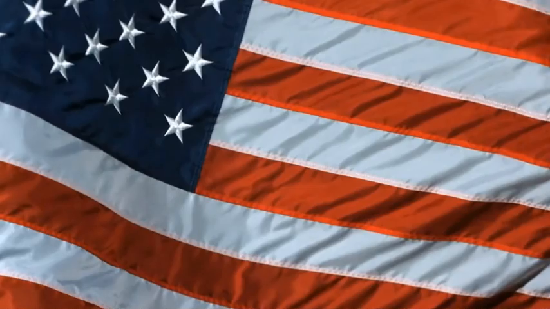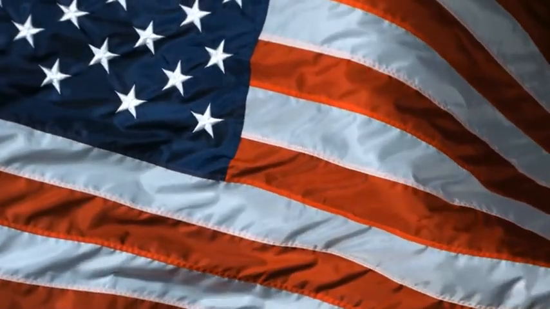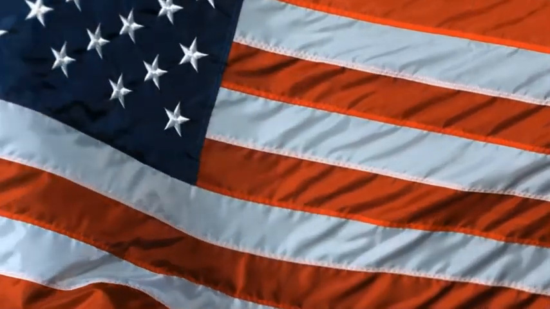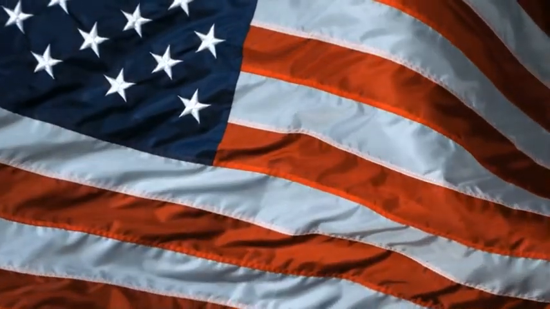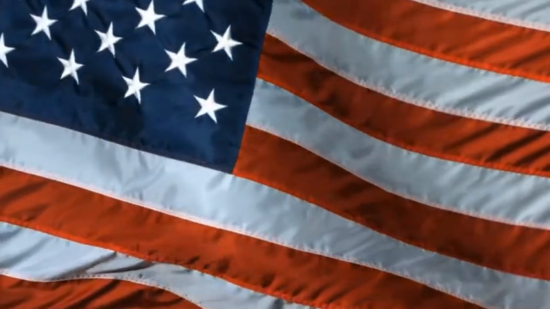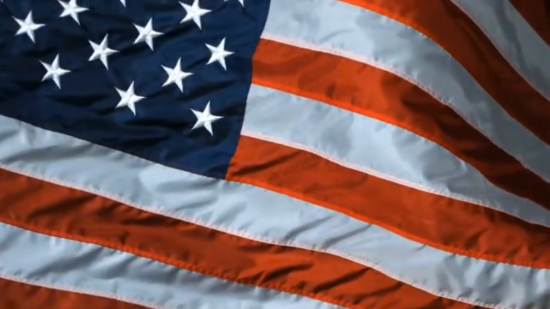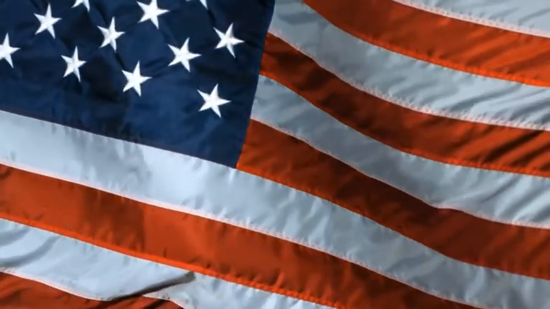Now, what is a republic? A republic is where the people hold all the rights and delegate power to the government as they see fit. Remember that to secure these rights, governments are instituted among men, deriving their just power from the consent of the governed. What did I just quote? The Declaration of Independence, very good. Deriving their just power from the consent of the governed.